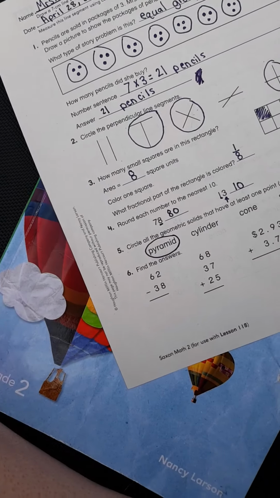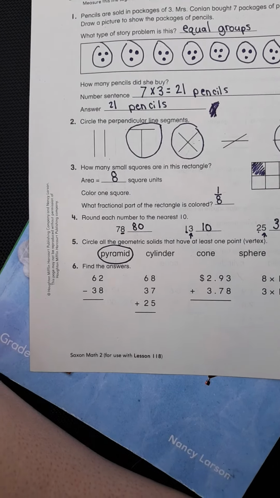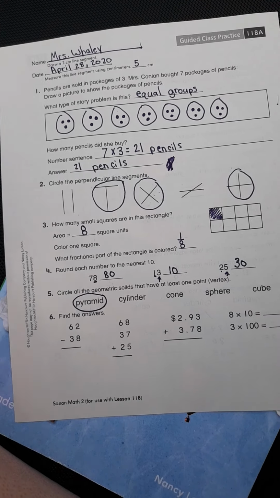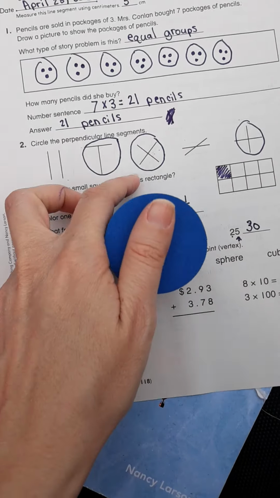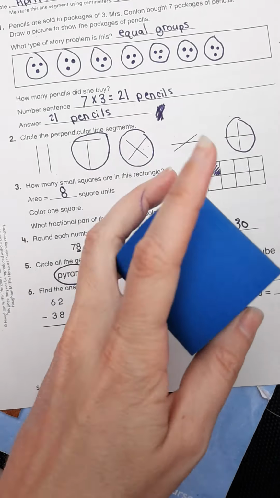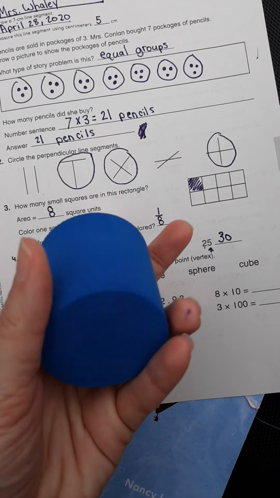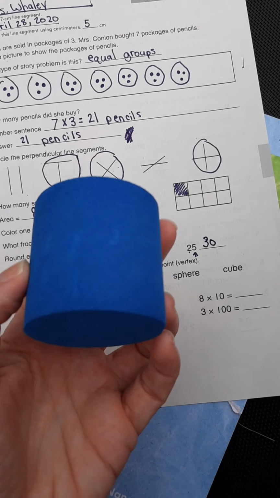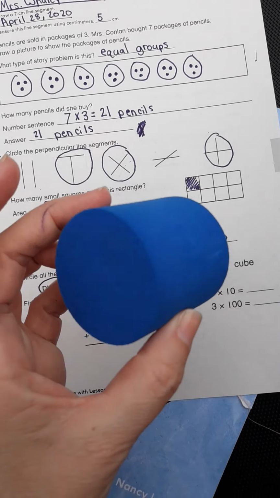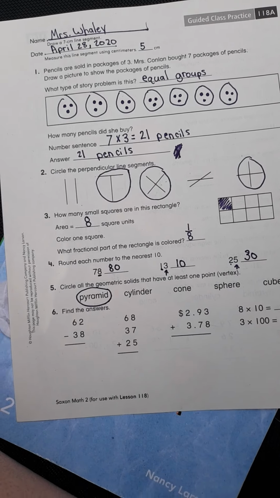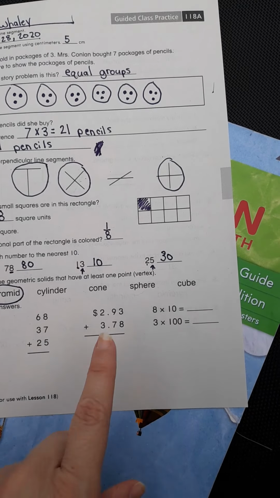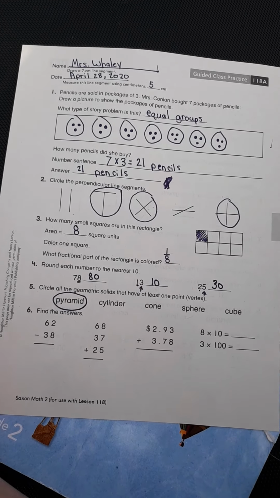Okay, so now we also have the cylinder. So let's pull out my cylinder. Okay, it's got a rounded side, and it's got 2 faces. It's got a flat side here and a flat side here. Does it have any vertexes? No, it doesn't have a point, does it? So no. So not that one. All right, a cone. Let's see, I got a cone in here somewhere.